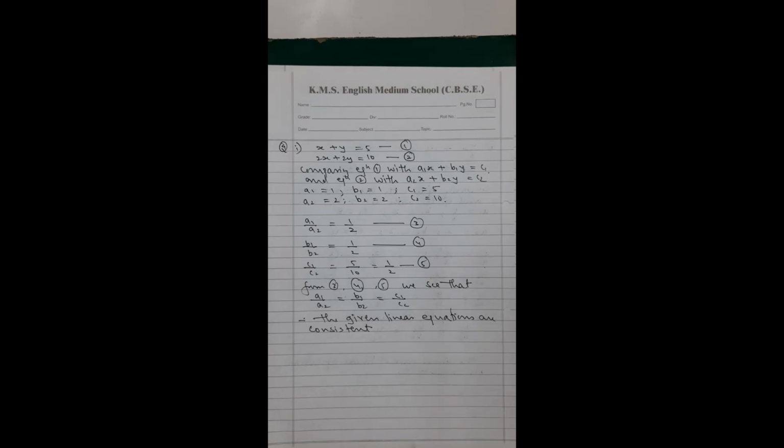So here is our graph book. Okay, I'll not use this pen. If I don't use this pen, then which one do I use?